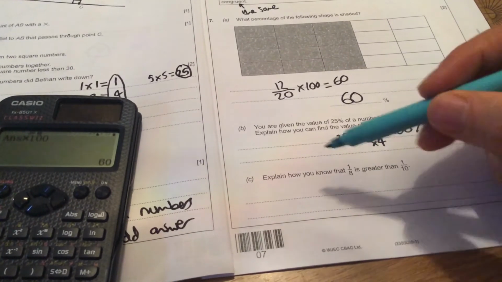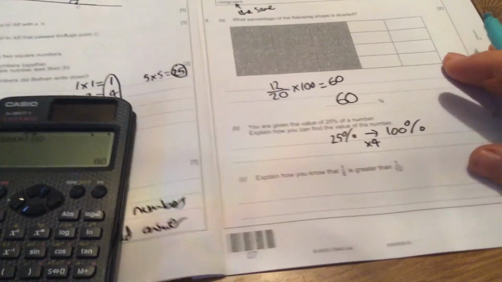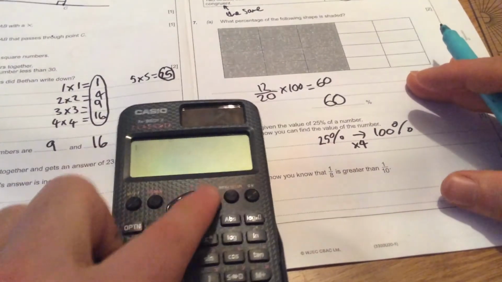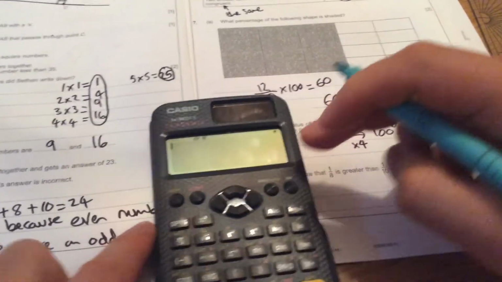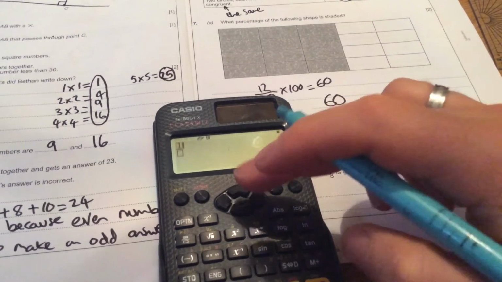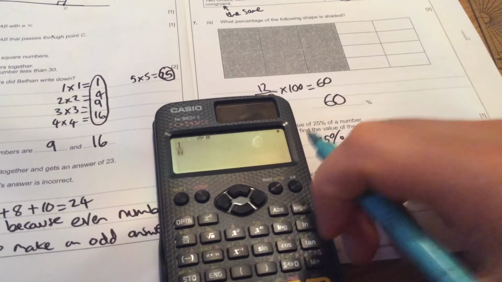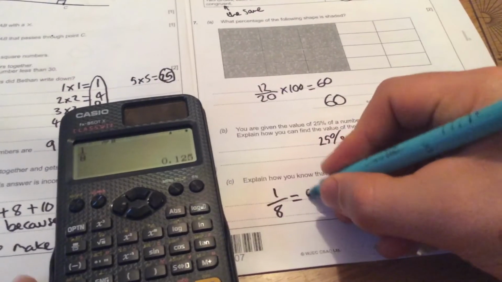Down the bottom, explain how you know that 1/8 is bigger than 1/10. Okay, you could explain this in maths, but you've got a calculator in front of you. Now, talking about 1/8, use the fraction button over there. Equals S to D, 0.125.